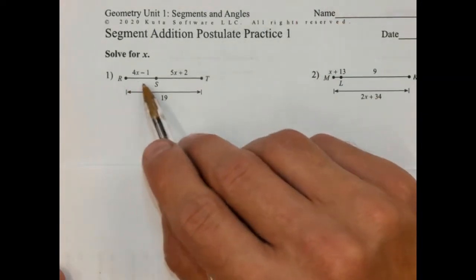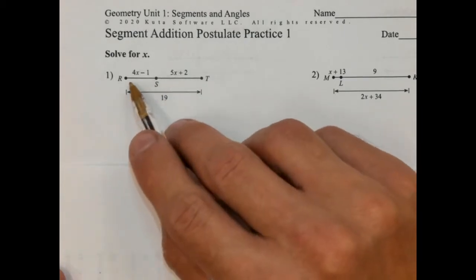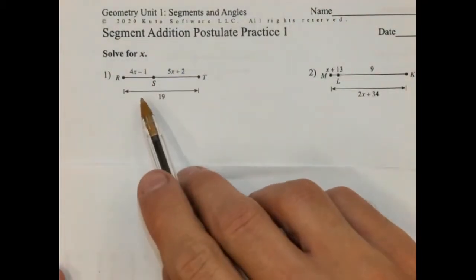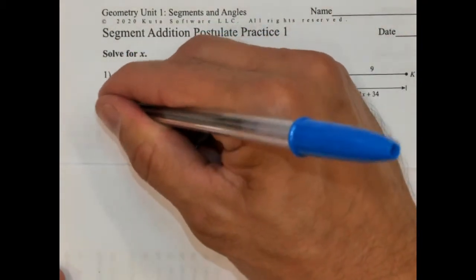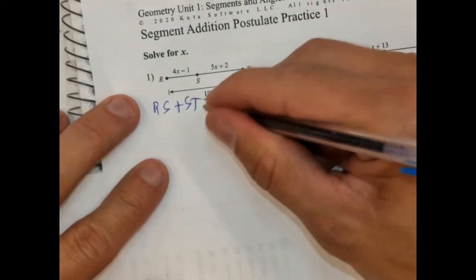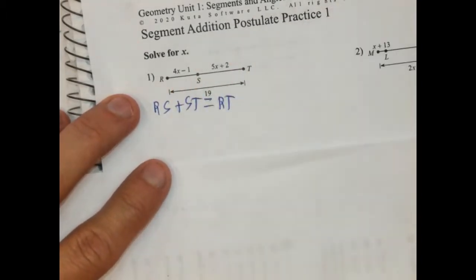So the idea is that these two smaller segments will add up to this larger segment. So we know that RS and ST will add up to RT, right? Which makes sense. This plus this equals this. And we can just solve it algebraically. So we're going to always start with the statement. So RS, actually, let's write on top of something because that'll make it easier for us. So RS plus ST equals RT. Right? RS plus ST equals RT.